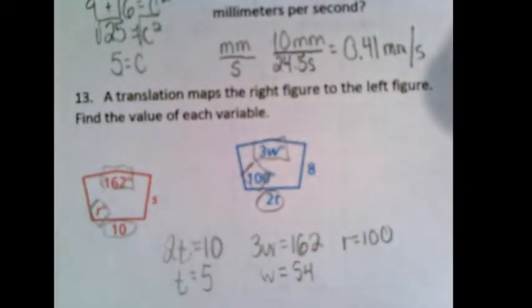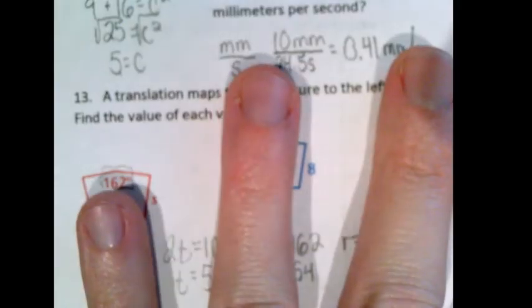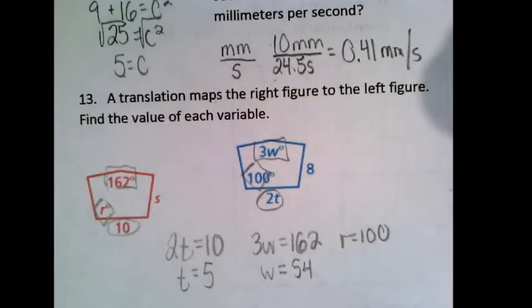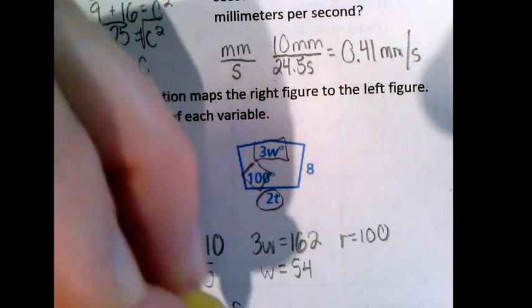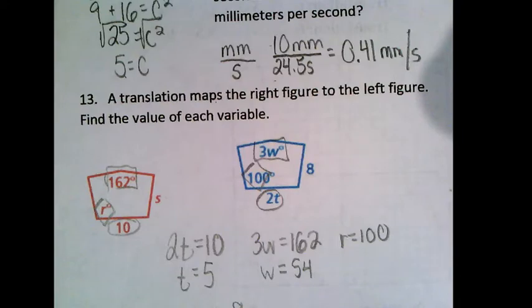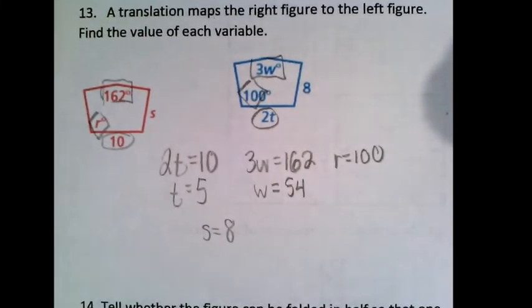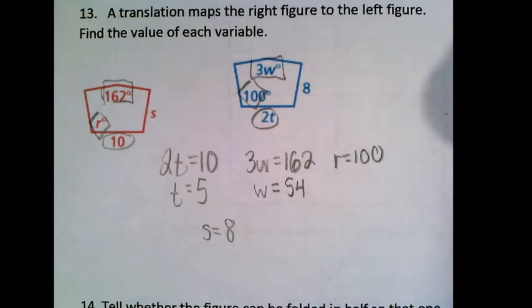And then S would equal, that's a tough one. No, it's getting a little blurry here. S would equal 8. Okay. Whoops. There you go. That is something that we are going to do next unit. I mean, it's obviously not going to be that easy. It'll start off that way, but it'll pick up.